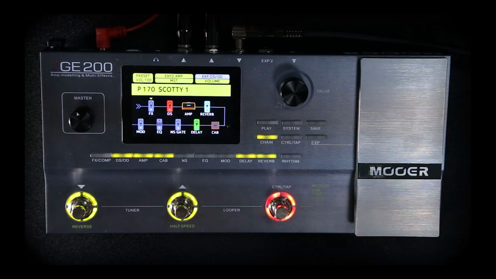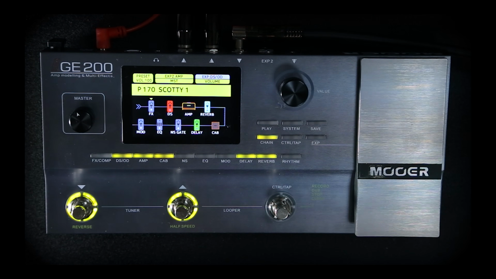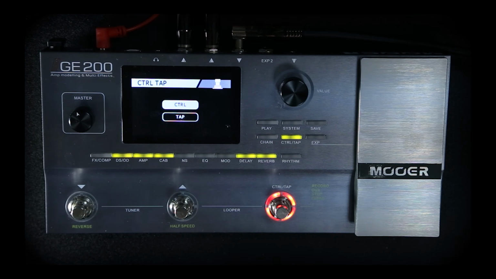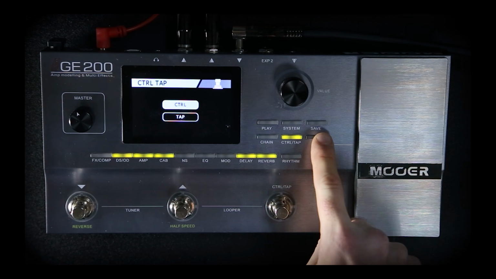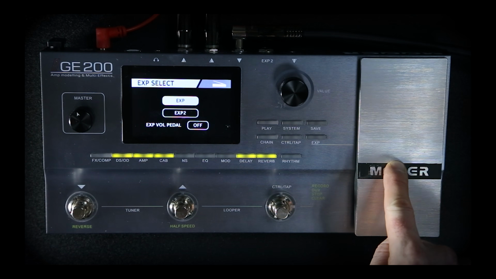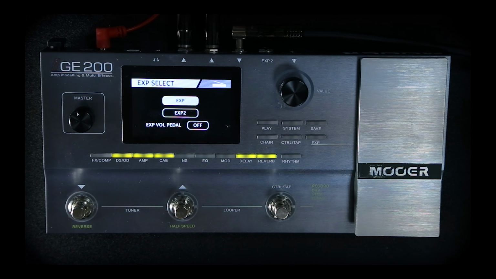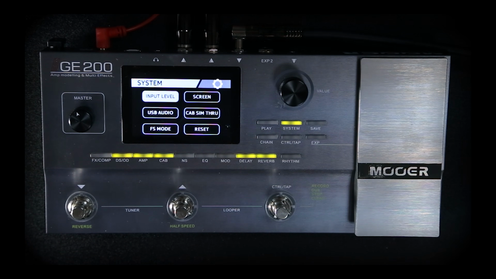Okay, if we have a look at the rest of the buttons here, you have CTRL tap. This is the button where you'll be able to set up various settings for your CTRL tap foot switch. EXP, this is where you can set up your built-in expression pedal, and you can also set up an external expression pedal. Again, I'll go into that in more detail in a later video. And system, this is where you can find various global settings for the GE200.